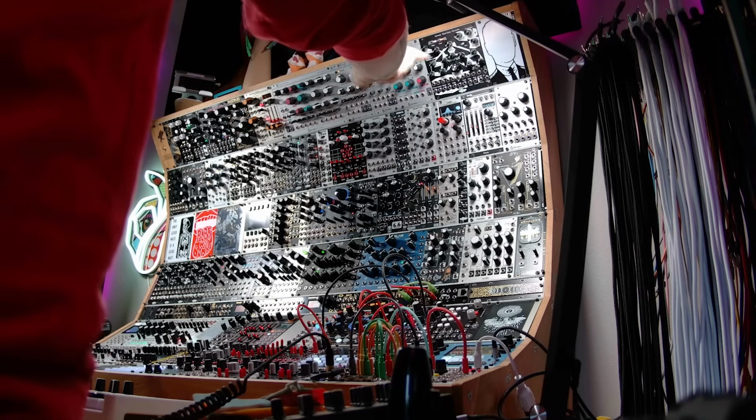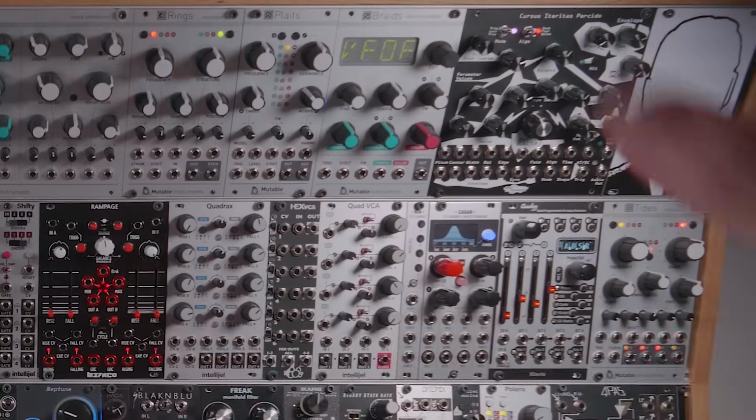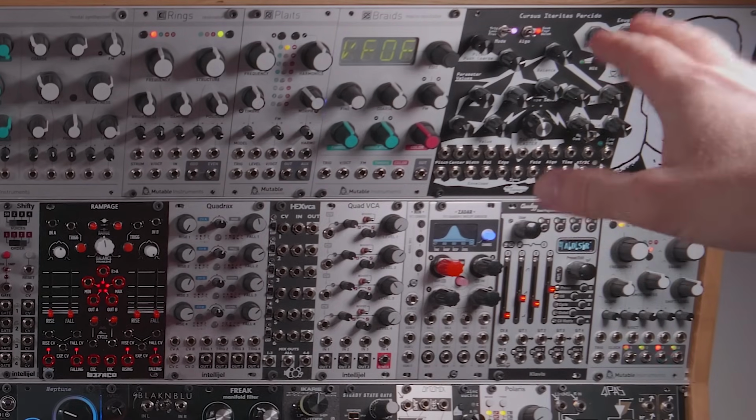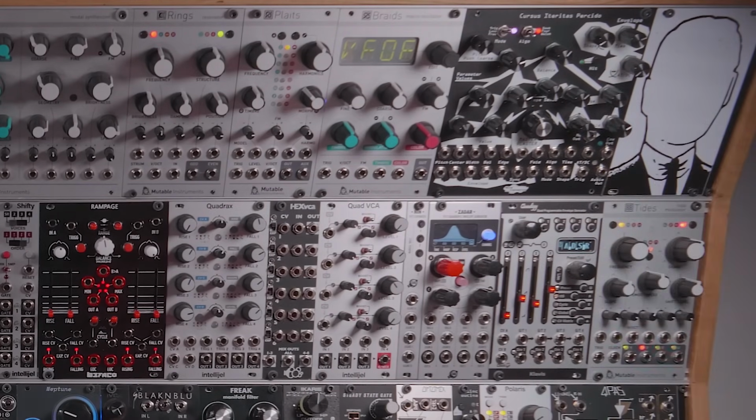And to the right of that, we have the Cursus Iteratus Percedo. I am a complete Noise Engineering fanboy. I love what they do. I think almost everything that they've done is fantastic, especially their voices and effects. I have a lot of their stuff in here, as we'll see. Cursus is one that I don't give as much love as I need to. Part of that is because it's way over here on the right, so I need to spend some extra time with Cursus, but I've done a couple videos featuring Cursus that demonstrate just how wild it is.